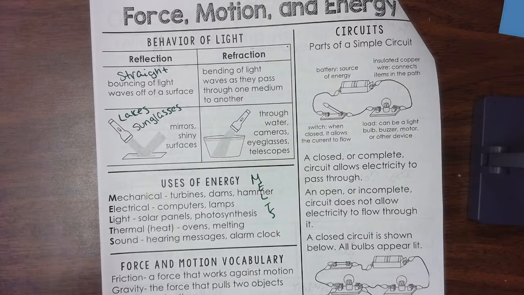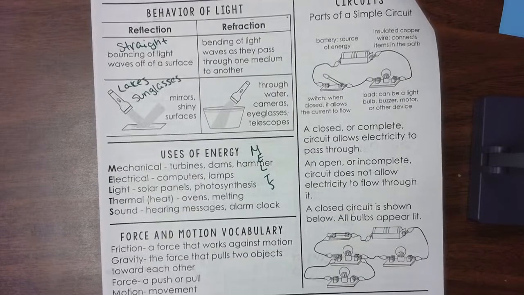All right. Sound. That's just hearing. Okay. Anything that you can hear. Sound energy. And sound is produced by vibrating waves. Okay. Real quick while I'm thinking about it, what travels farther and fastest? Sound energy or light energy? Light energy. All right. Force and motion.